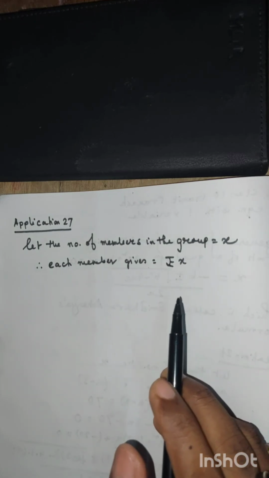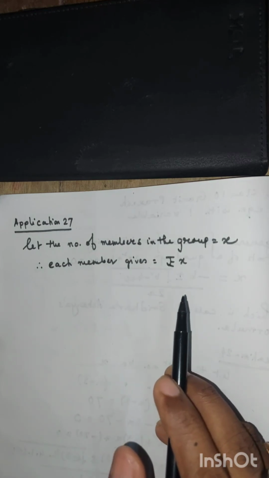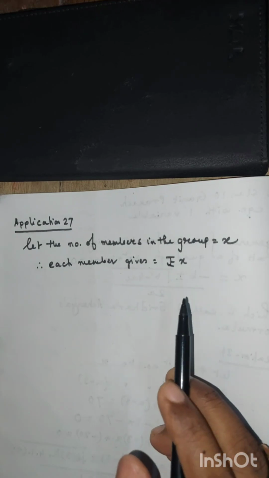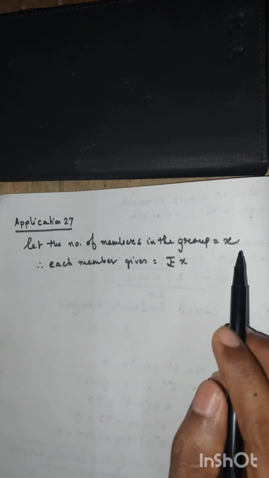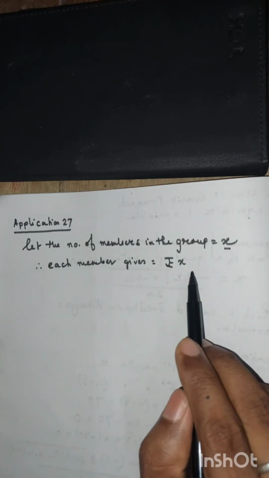That means if there are 50 members in that group, each one will give rupees 50. So in this group we have x number of members, so each one should give rupees x.